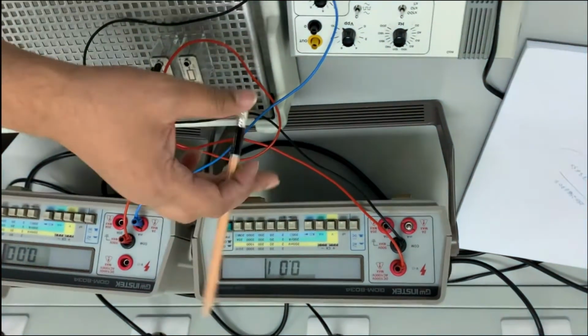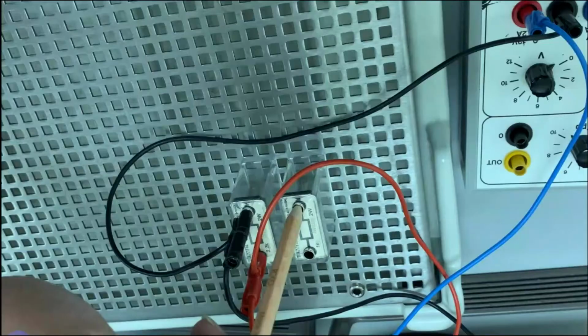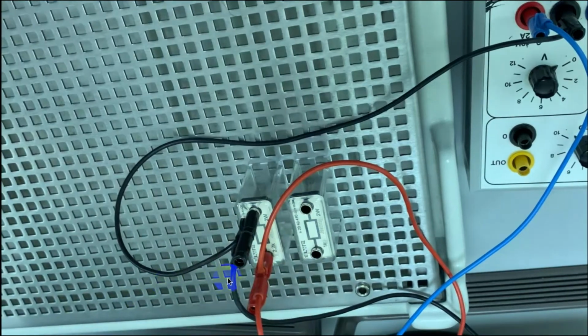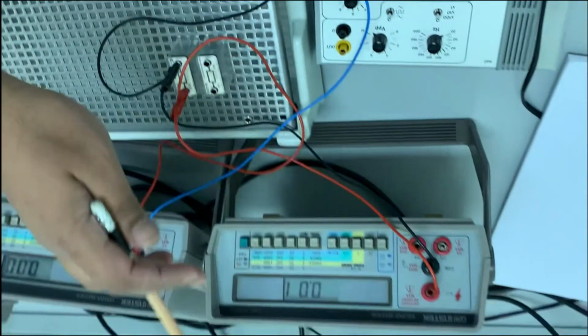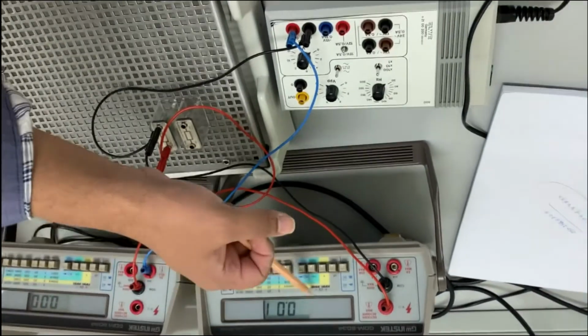Now we have changed the resistor. You can see here it was 1 kilo ohm. I have removed the connection from this point and connected it at this point. So it was 1 kilo ohm and now it is 2.2 kilo ohm. So let us see at 2. Exactly, we don't have 2 kilo ohm, so I have used 2.2. So why is it coming in the reverse way?